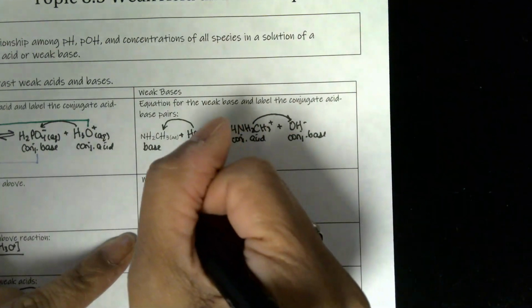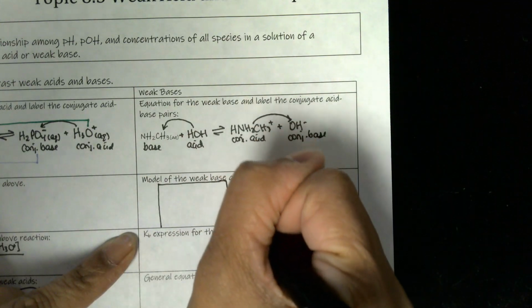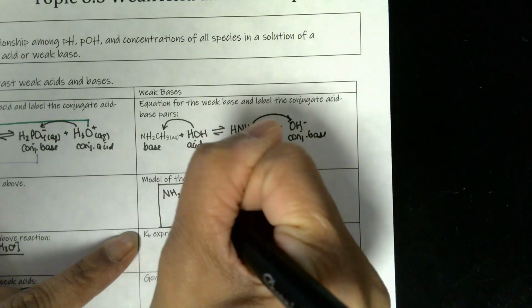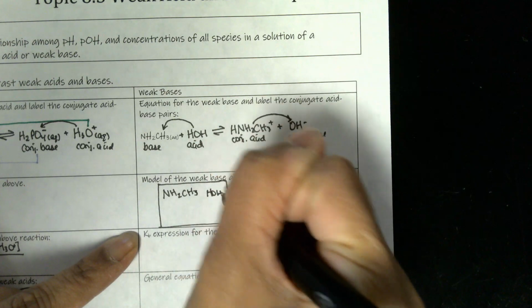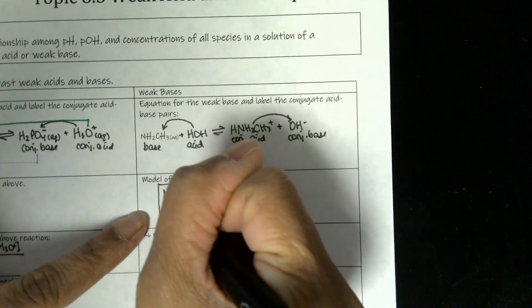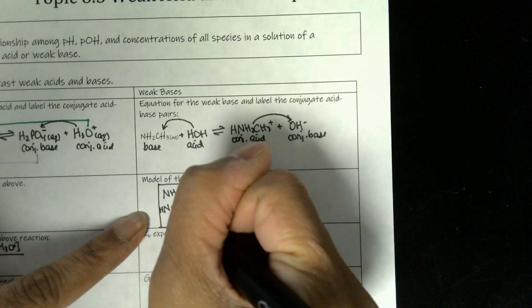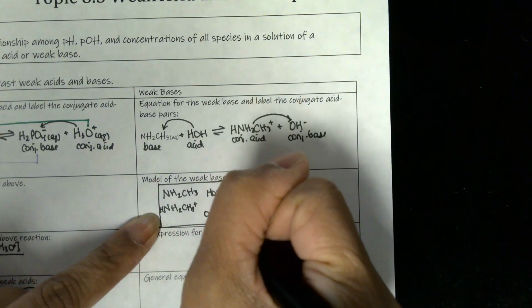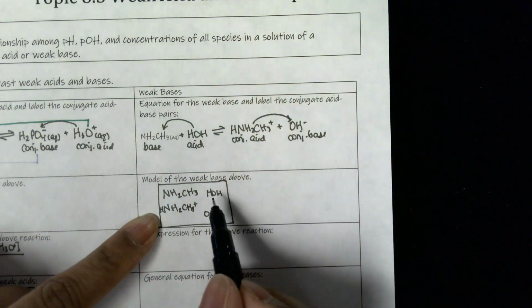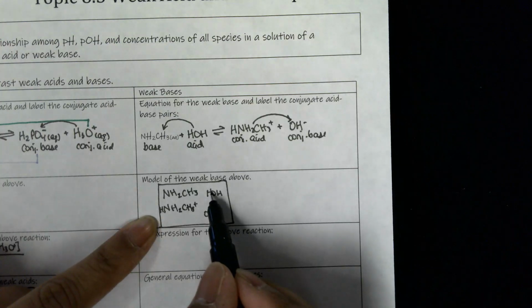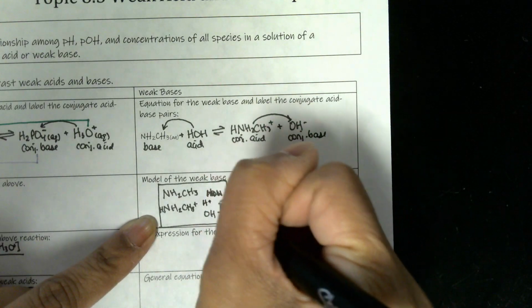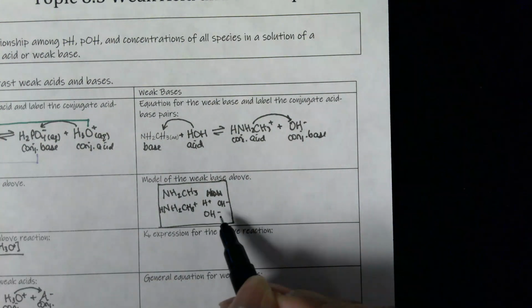If we model this, maybe I'll make my container a little bit bigger so I can fit everything in here. I will see some NH2CH3. I'll see some water. I'll also have HNH2CH3 plus, and I'll have some OH minuses in there. A note about the waters, you can also disassociate those to be H plus and OH minus. So when we do that, let's say I get rid of this, H plus and OH minus, we still see that there's more OHs than there are H pluses, so therefore it's going to be basic.